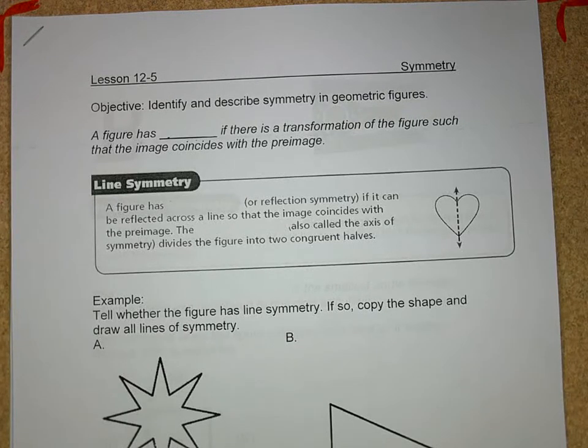Hey scholars, we are in the last section of our chapter 12 unit, and today we're going to talk about tessellations, and we're also going to talk about symmetry. Now, this isn't really quite with transformations, and I just want a quick review. Remember, there's 4 types of transformations. You have reflections, you have translations, you have rotations, and you have dilations.